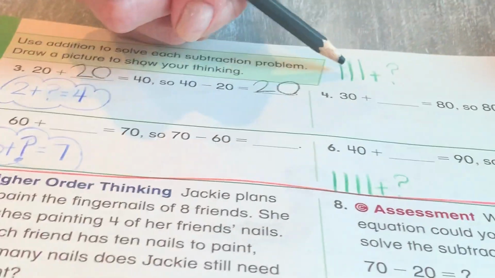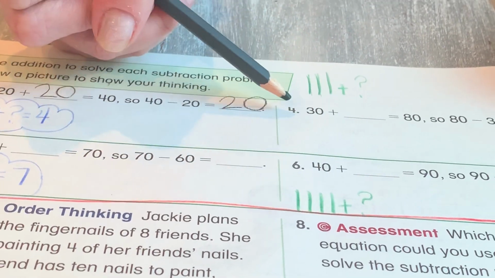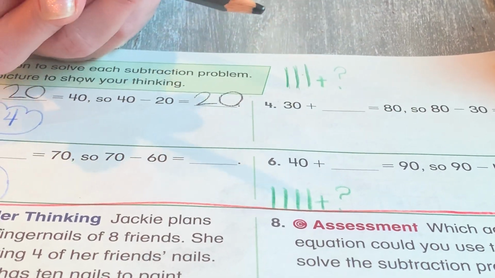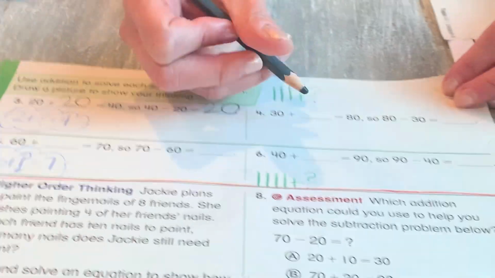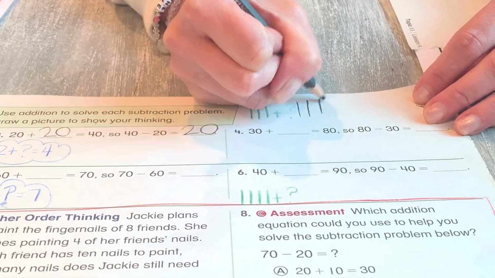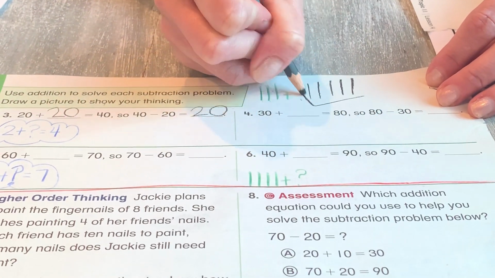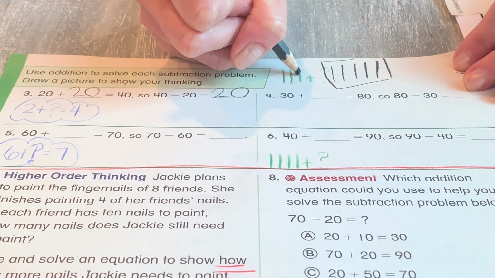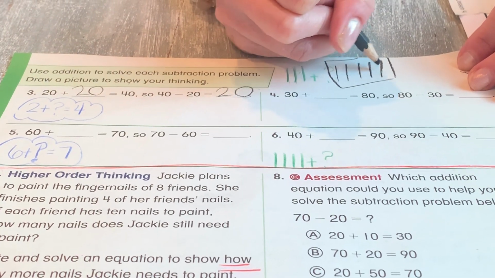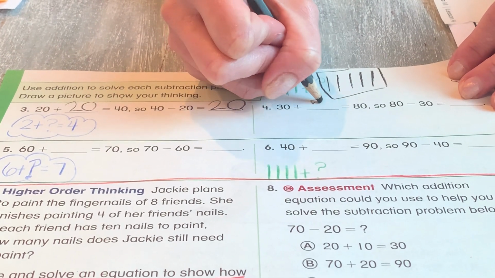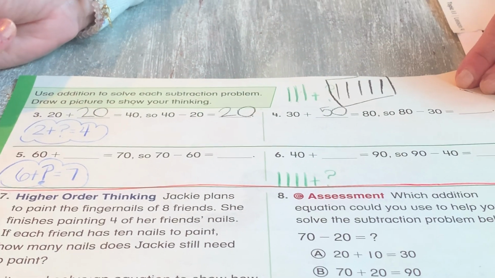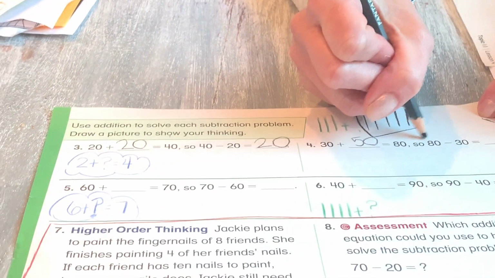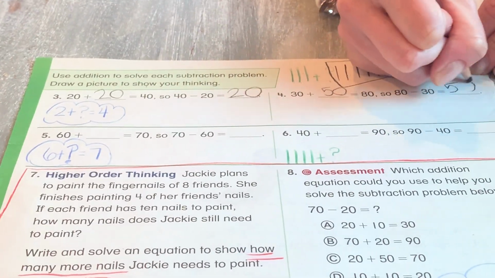Another way I can do it is I can draw my 10s if I need to. So I have 10, 20, 30 plus what equals 80. All right, so I have 30. Now I'm going to say 40, 50, 60, 70, 80. And when I count these, I have 1, 2, 3, 4, 5. So 10, 20, 30 plus 10, 20, 30, 40, 50. 30 plus 50 equals 80, which means the opposite, if I was thinking of a fact family or a turnaround fact, 80 minus 30 equals 50.